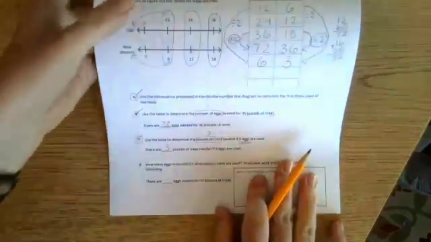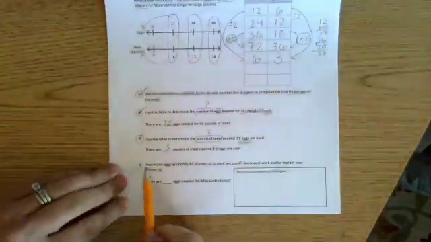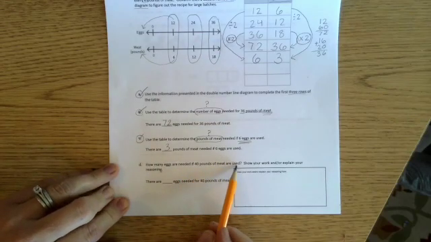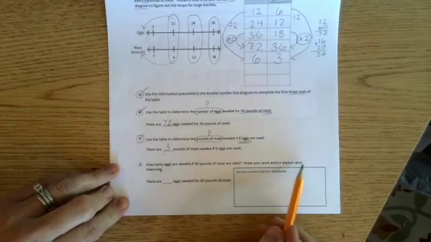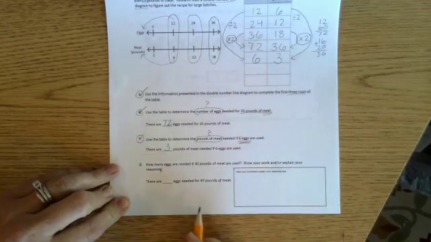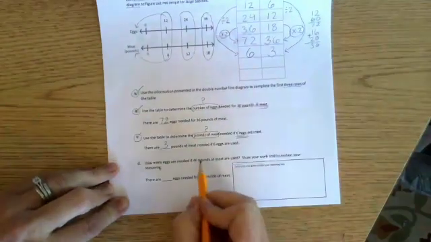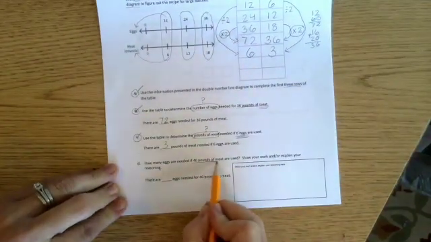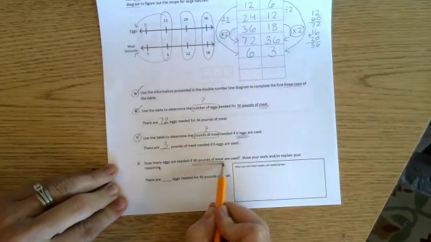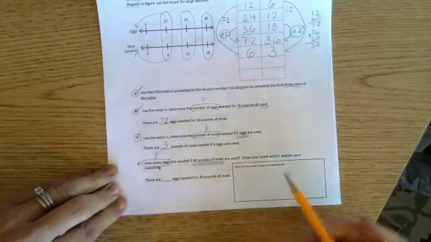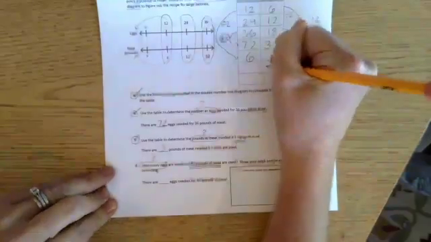Last part of this page. How many eggs are needed if 40 pounds of meat are used? Show your work and or explain your reasoning. All right, well, first off, let me make sure I understand. It's 40 pounds of meat. And what do I not know? It's how many eggs. So my eggs are the unknown. I've got 40 pounds of meat.